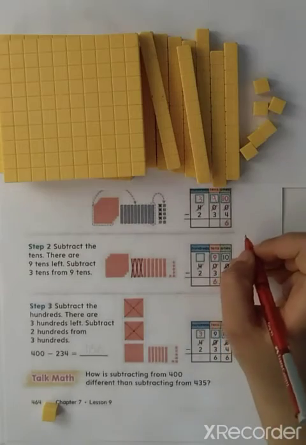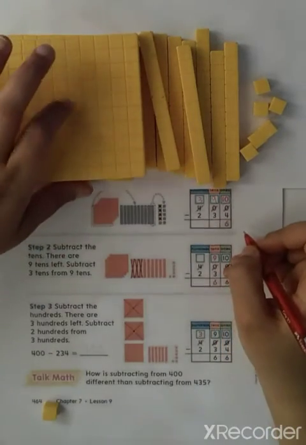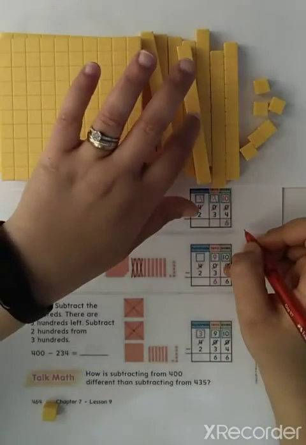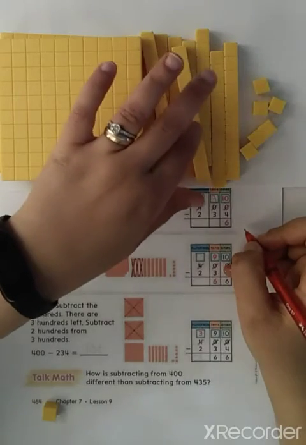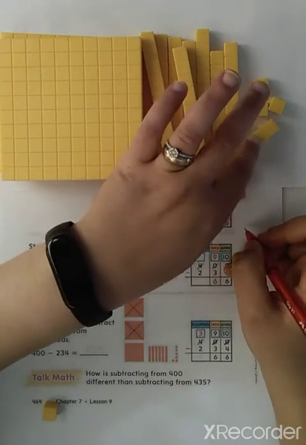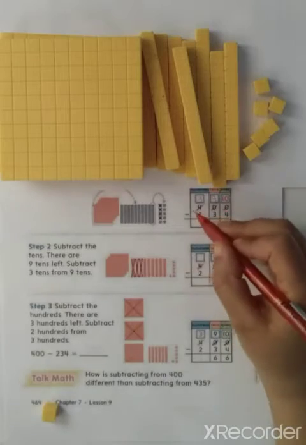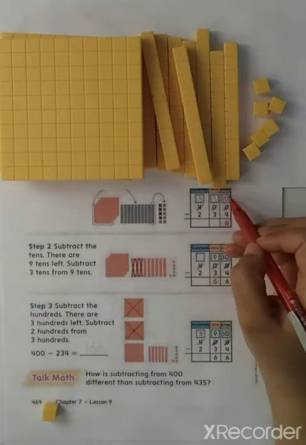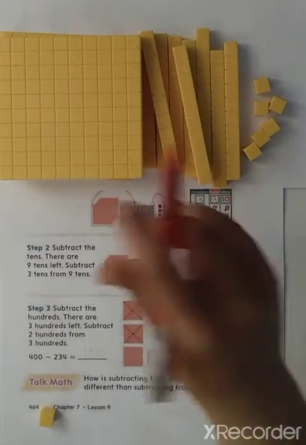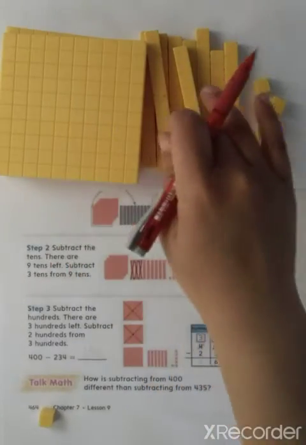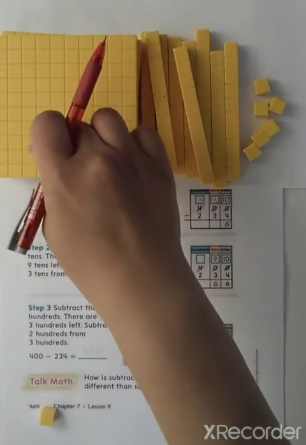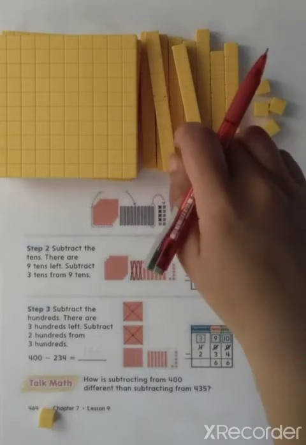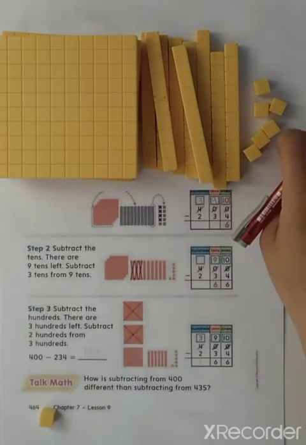So the first step, we need to take 1 from the hundreds, give it to the tens, and take 1 from the tens and give it to the ones. Don't move to the hundreds and give it to the ones. We need to move 2 steps. We take the hundreds and give it to the tens. Take the tens and give it to the ones.